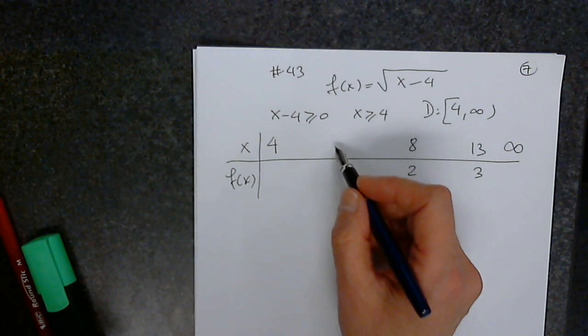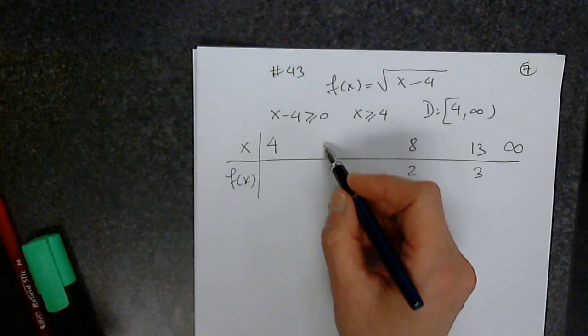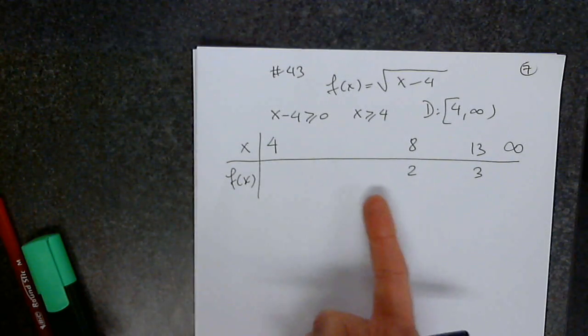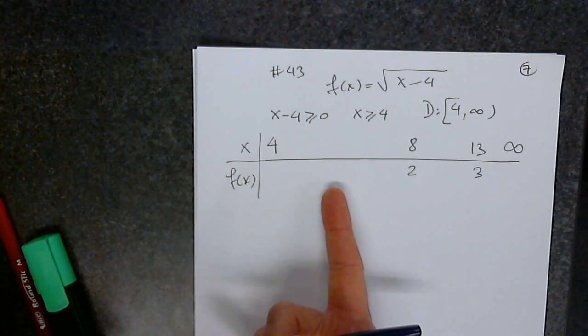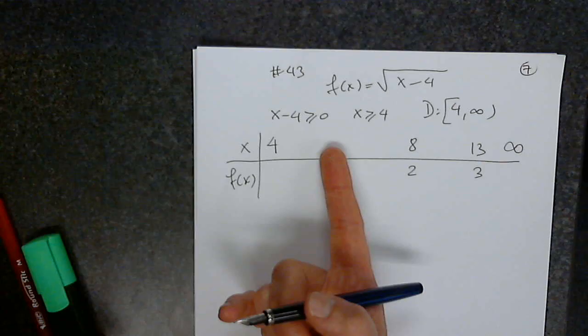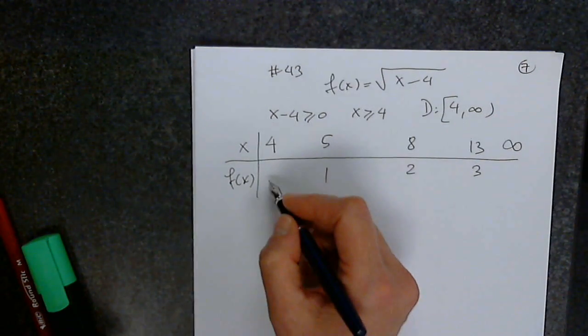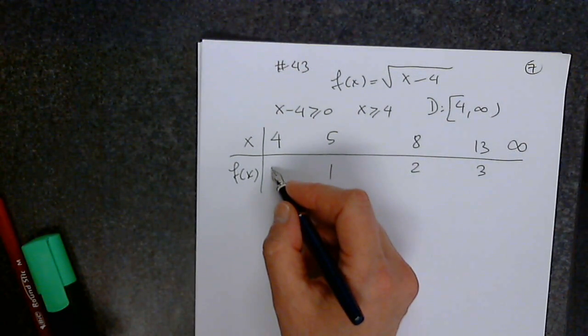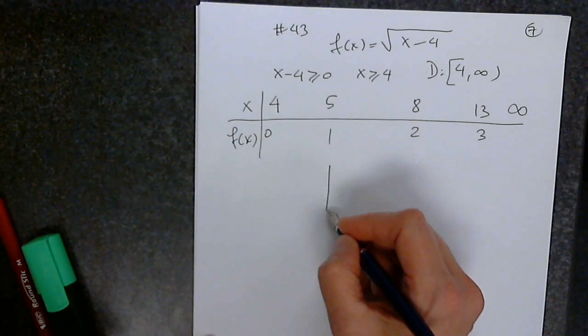But there is one in between. Well, if this is 3 and this is 2, what should the next one be? Oh, 1. So what should this one be? 5. Exactly. 5. And for 4, 0. Good. That's all we need.